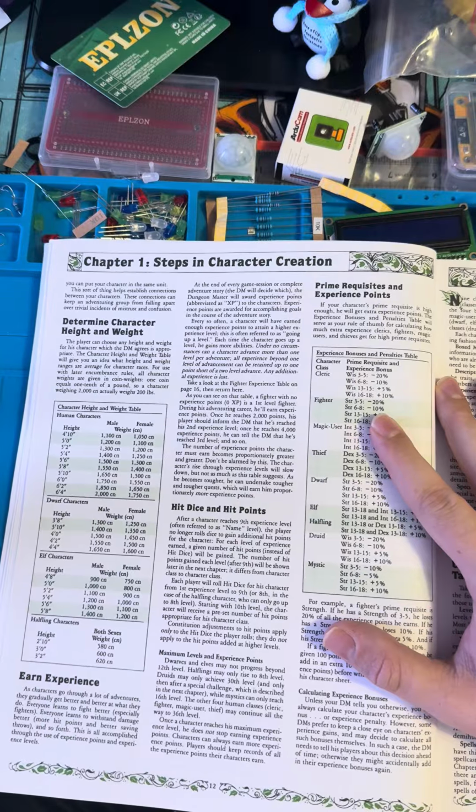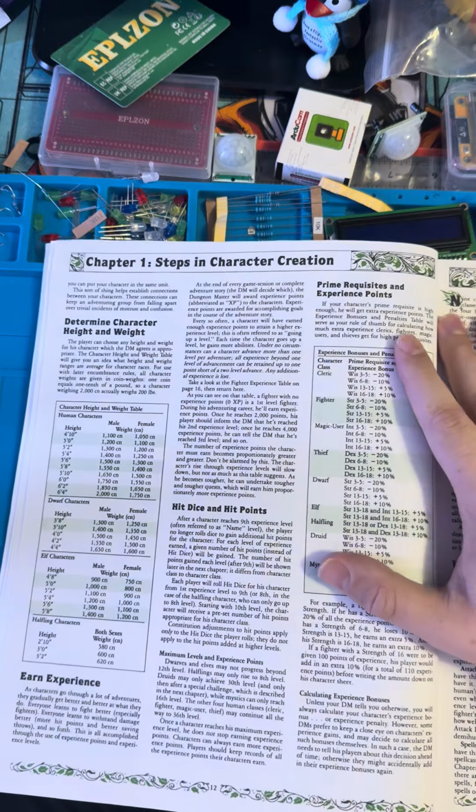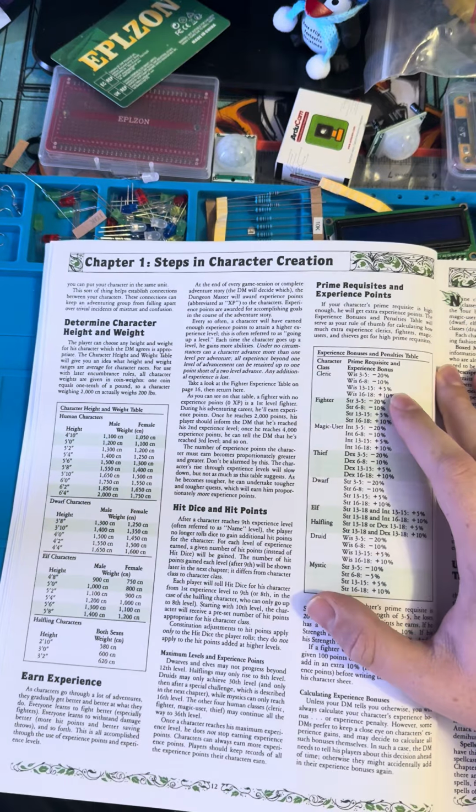This sort of thing helps establish connections between your characters. These connections can keep an adventure group from falling apart over trivial incidents of mistrust and confusion. We're almost done. This is the last page.